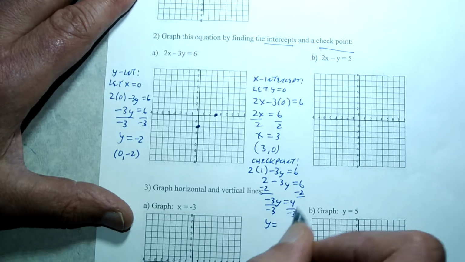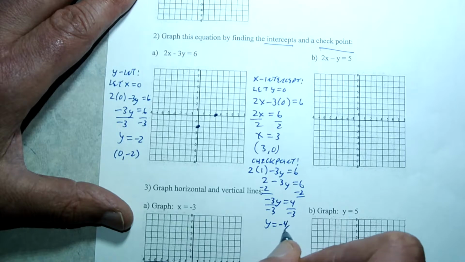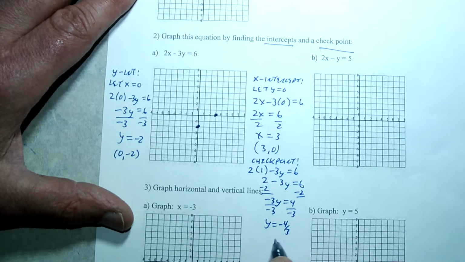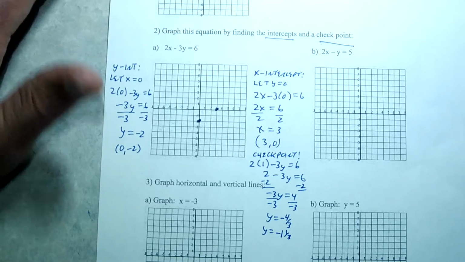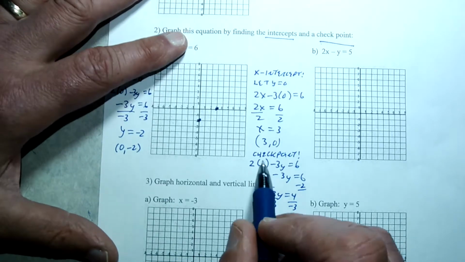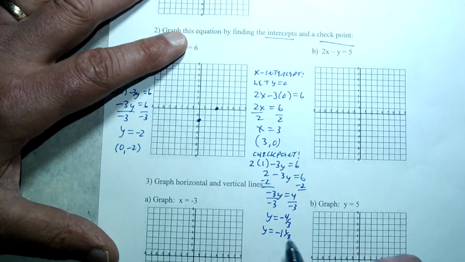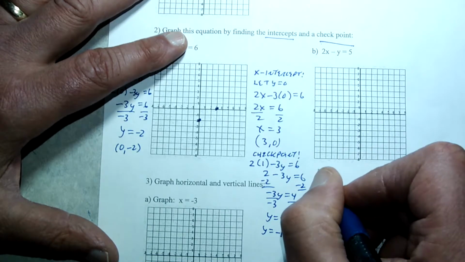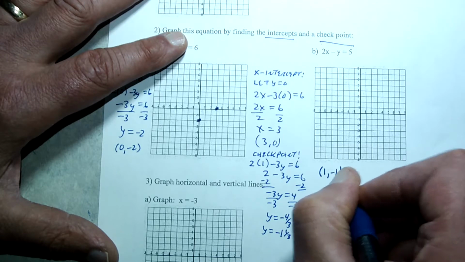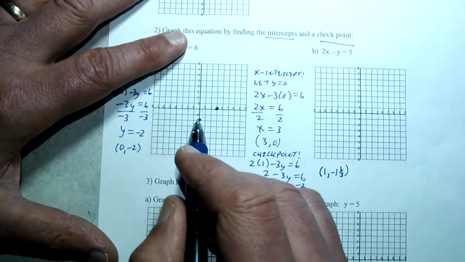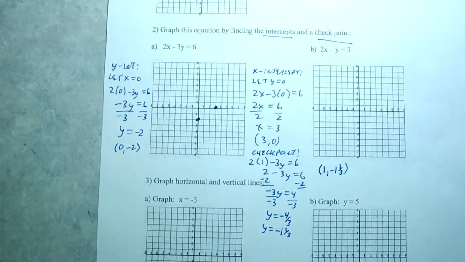I get negative 4/3, which would be kind of difficult to plot, so I'll convert this. y is equal to negative 1 1/3. Mixed numbers might be a little easier for me to graph. So I just found a third point: x coordinate of 1, y coordinate of negative 1 and 1/3. This third point, which I'm calling the checkpoint, checks that the other 2 points, which were the intercepts, were valid solutions. I did a good job with them.